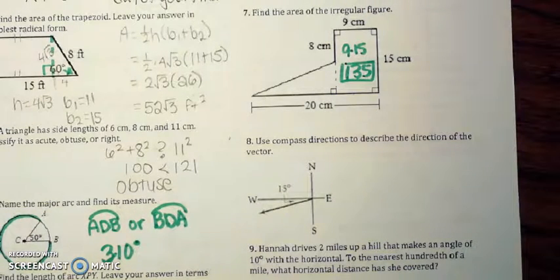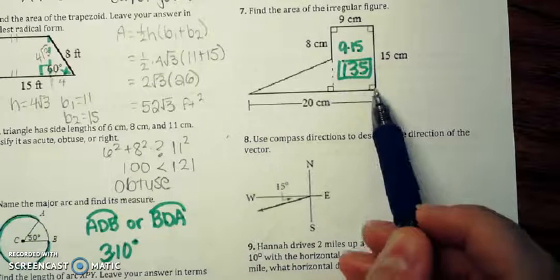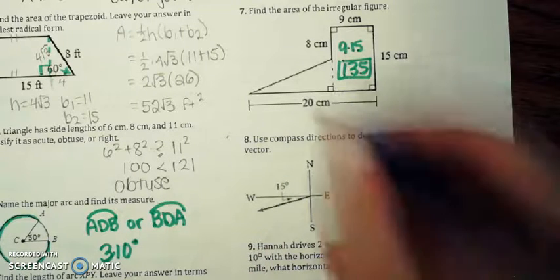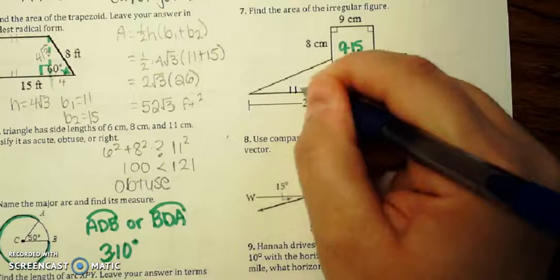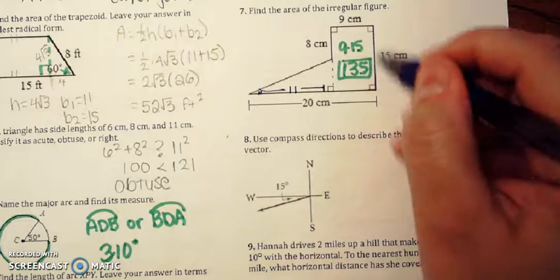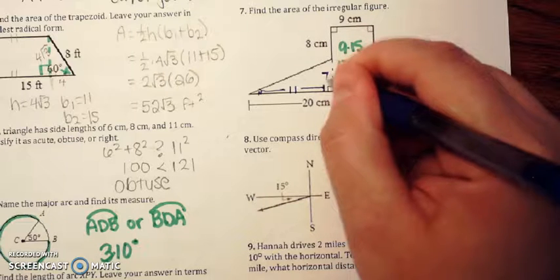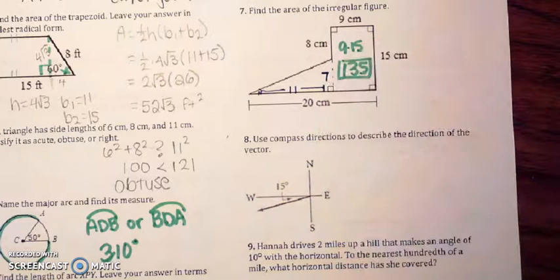Now for the triangle, we need to figure out the base and the height. If this whole thing is 20 and this much of it is 9, then this little piece right here in the triangle will be 11. And then this whole side going vertically here is 15. If this much of it's 8, then this little dotted line here is going to be 7.